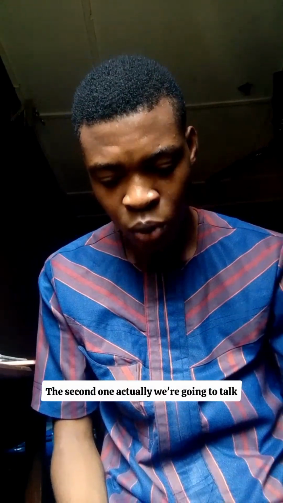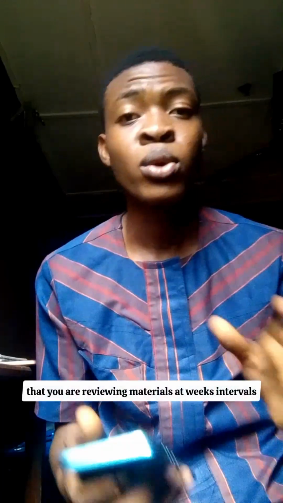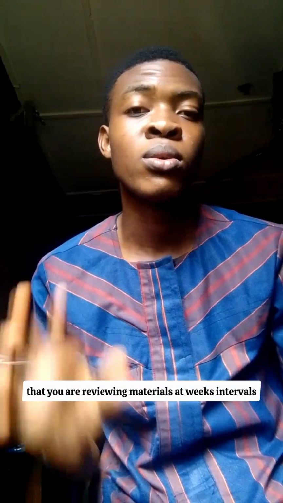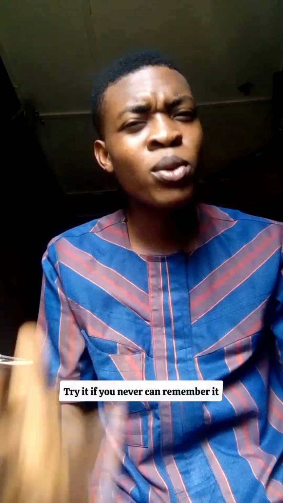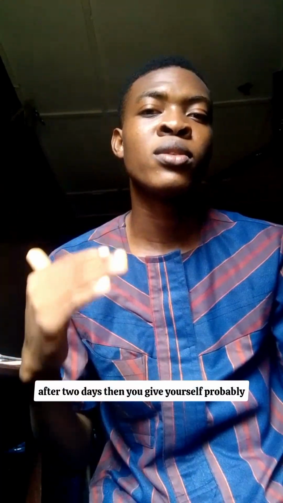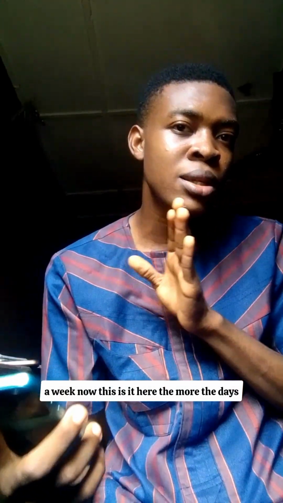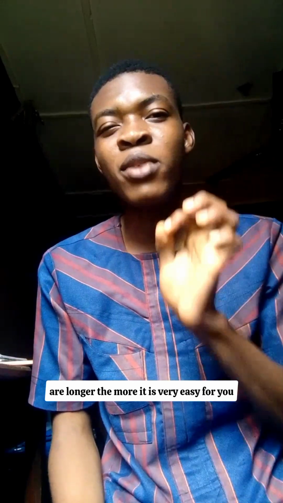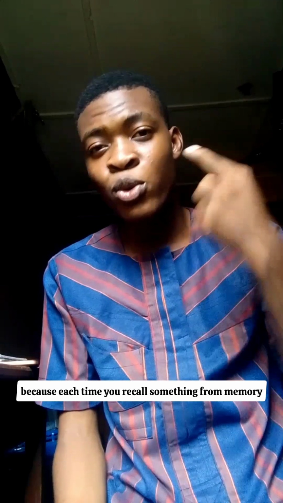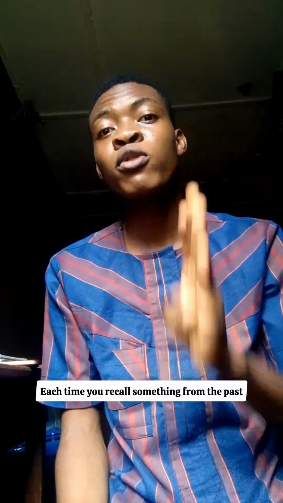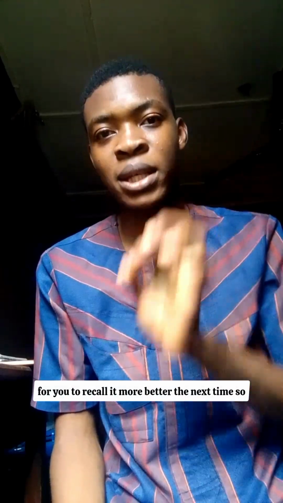The second one we're going to talk about is spaced repetition. That's where you review materials at intervals. You look at study material today, and then maybe after 2 days you try it to see if you can remember it. After 2 days, then you give yourself probably a week. The longer the gaps, the easier it is for you to consolidate the information, because each time you recall something from memory correctly, the easier it is for you to recall it better the next time.